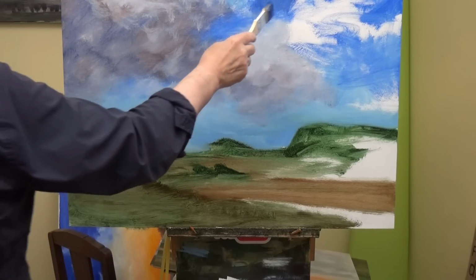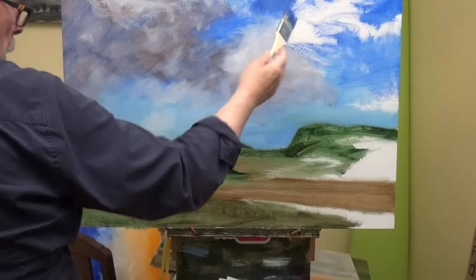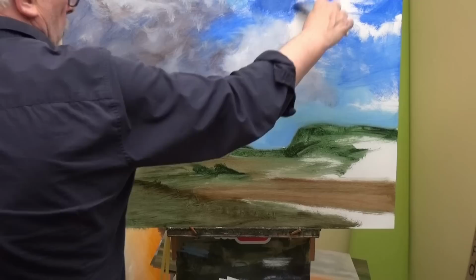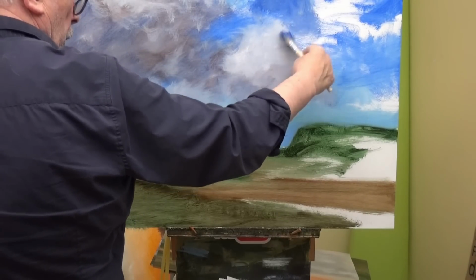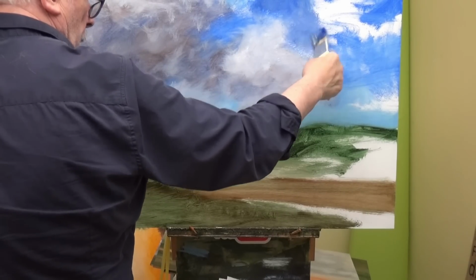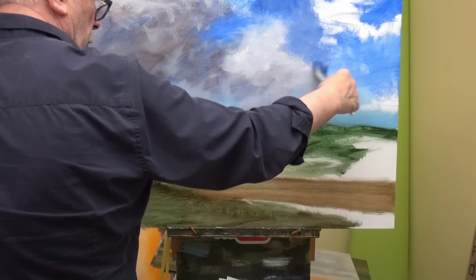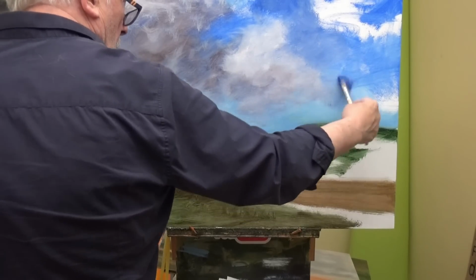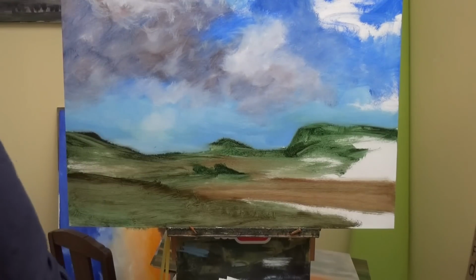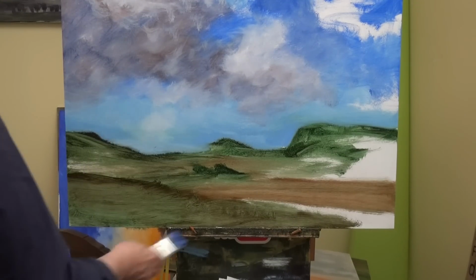When I put stronger, darker blue on like this, it's probably going to be a shadow in the cloud that will appear in a moment, as if by magic, I hope, but not too magic-y, because you've always got to keep in your head you can actually do this.